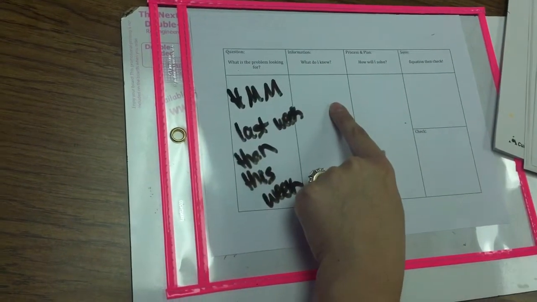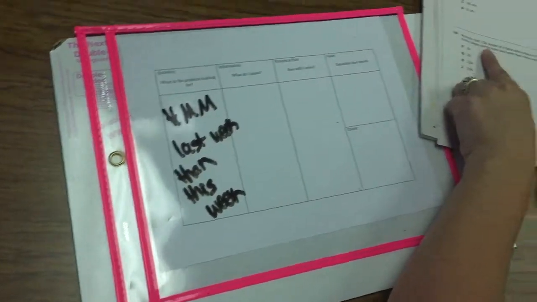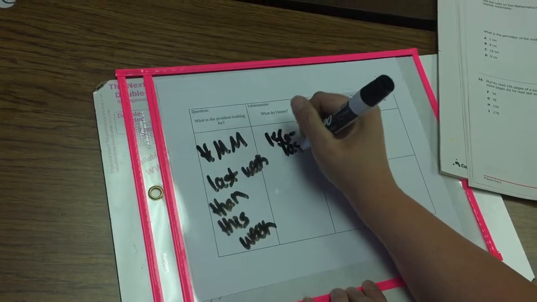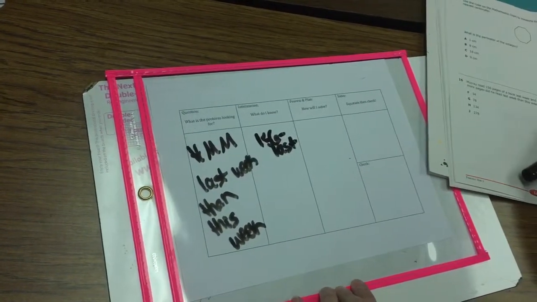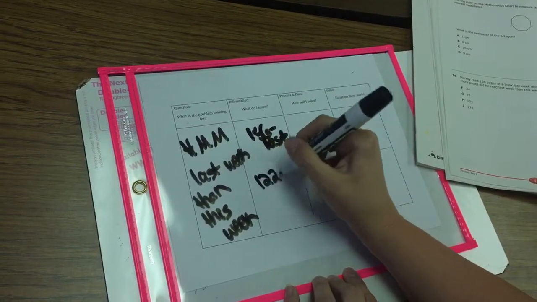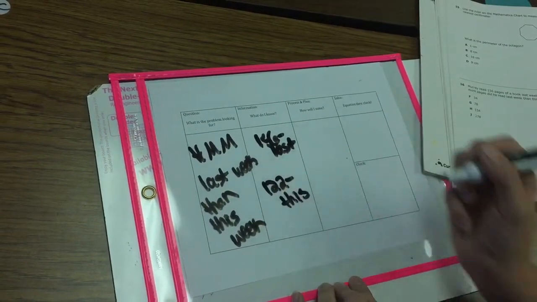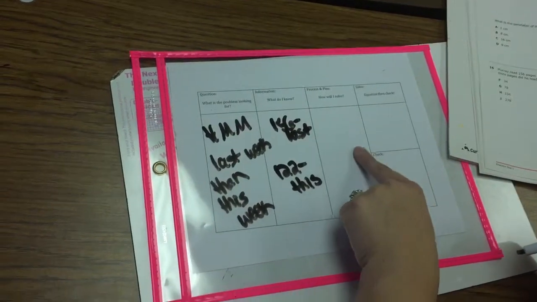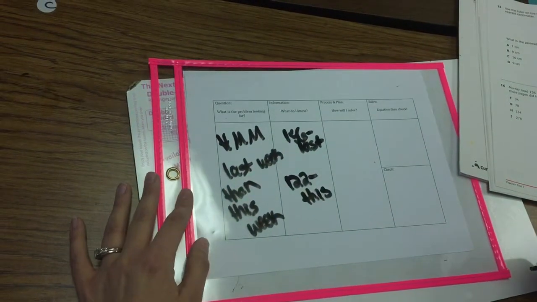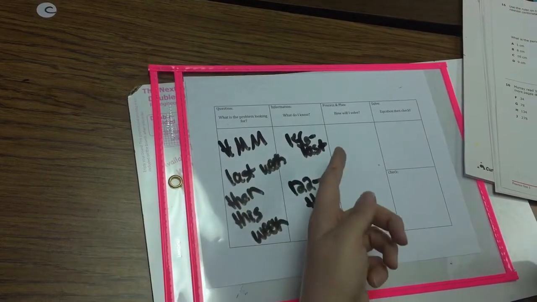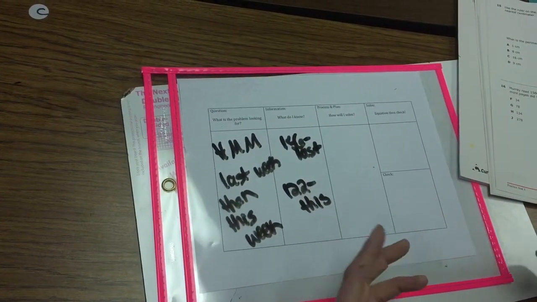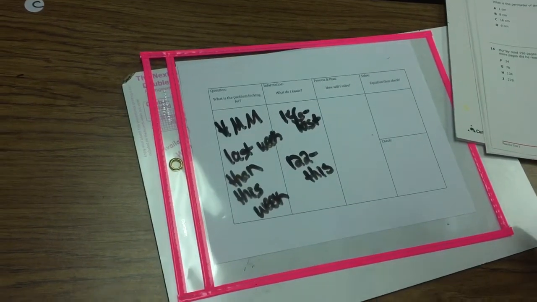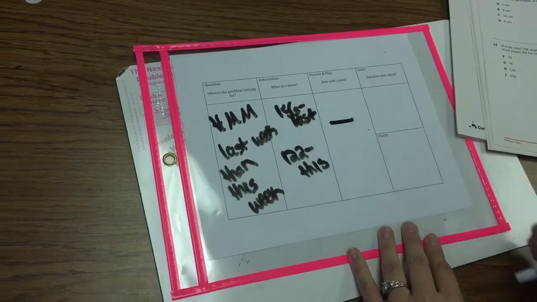Well, what do I know? Okay, let's go back and look. I know I had 156 pages last week, and I know I had 122 pages this week. So it's just as simple as that, just kind of jotting down information. How will I solve? Well, on this question, since I know that I'm comparing last week to this week, I'm finding the difference. And so I would know that I'm using subtraction.